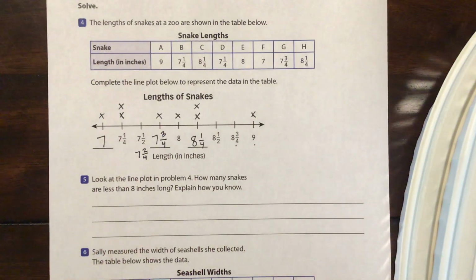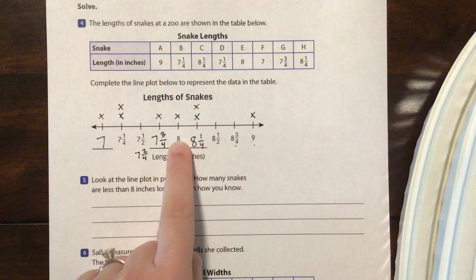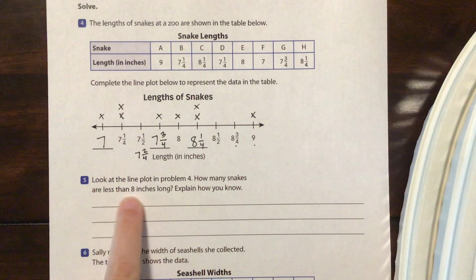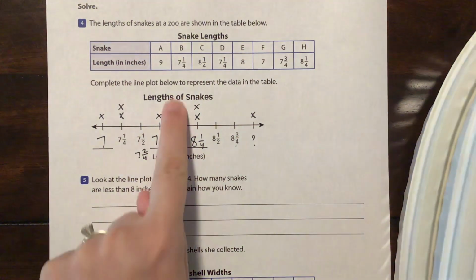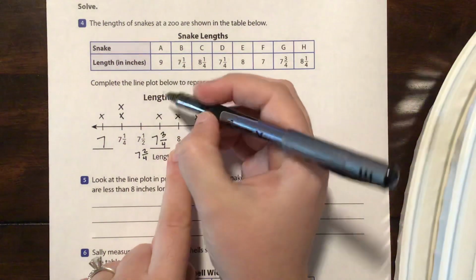So it said, how many snakes are less than 8 inches long, and explain how you know. So this mark here is exactly 8 inches, and there is a snake that's 8 inches long. But if you notice, the question doesn't say 8 inches and less, it just says less than 8 inches. So we can't count this one that's at 8 because that's not less than 8.